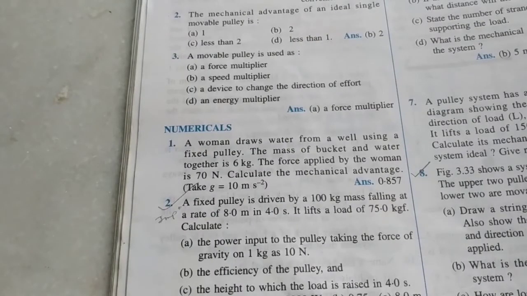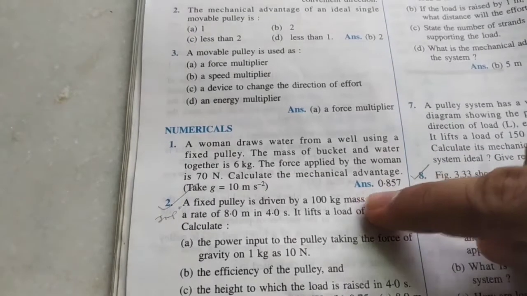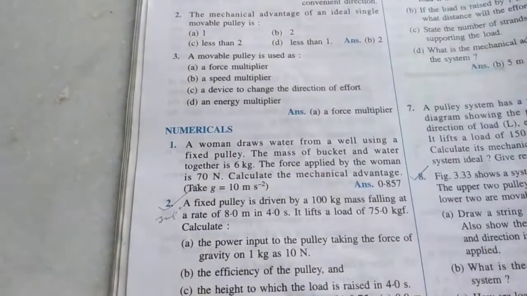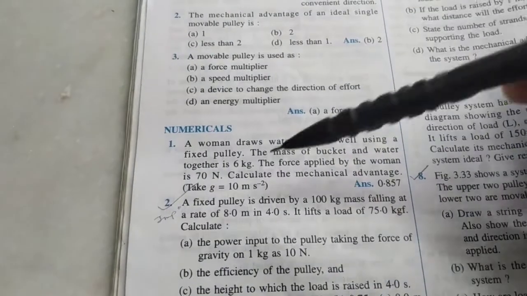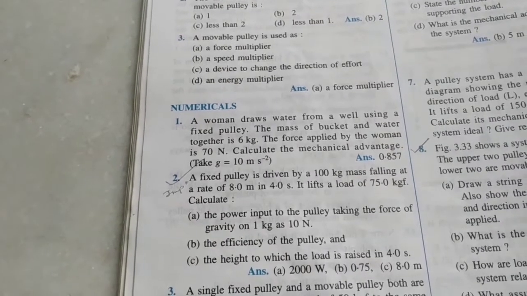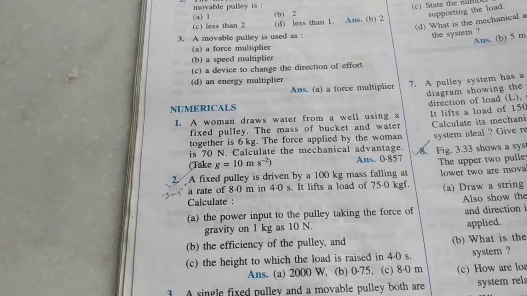Mark the second sum as IMP. Now the fixed pulley is driven by a 100 kg mass. That means this is the effort, 100 kg F is the effort. And it's a fixed pulley. A fixed pulley has a velocity ratio of 1, and a mechanical advantage also of 1, assuming that there is efficiency of 100%.